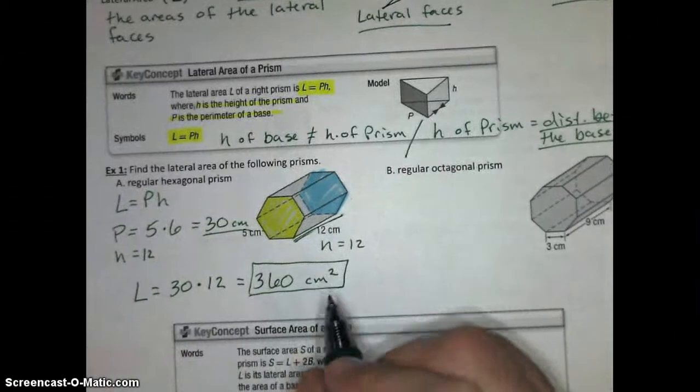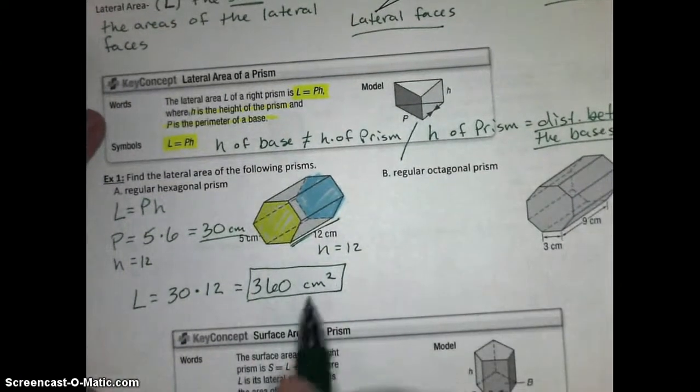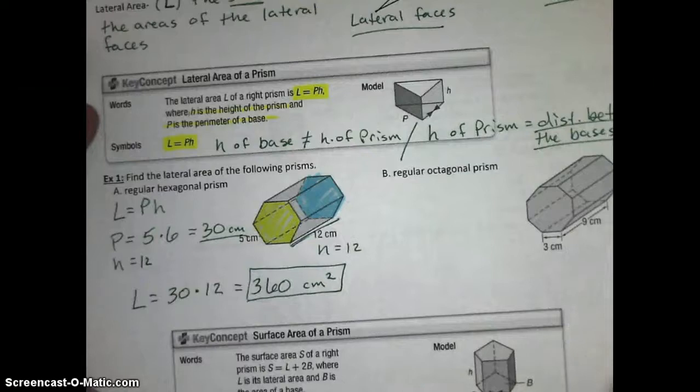We are going to start paying much more attention to our units of measure. I will start counting off if your answers do not include a proper unit of measure.